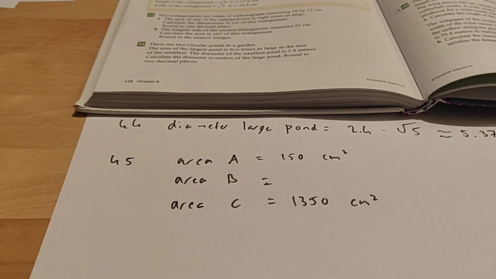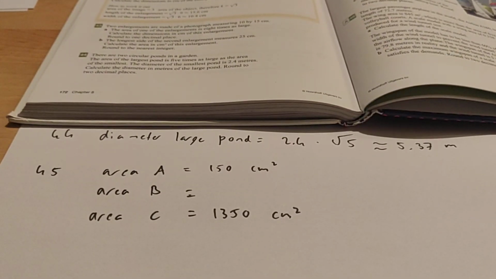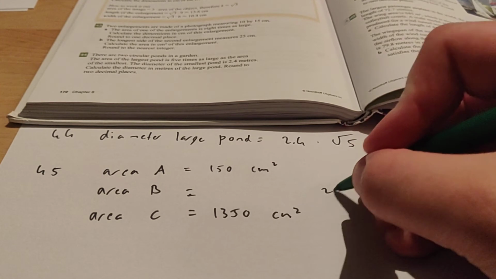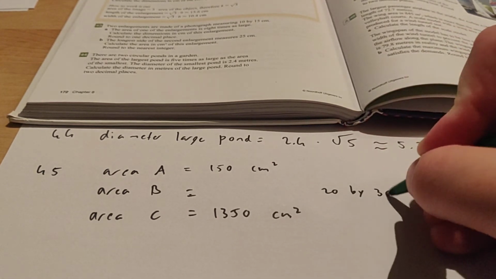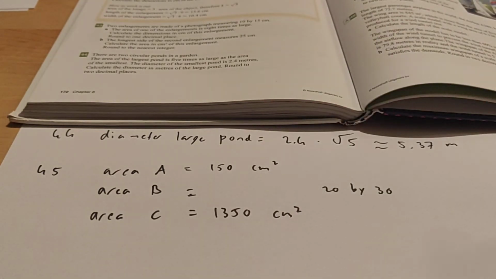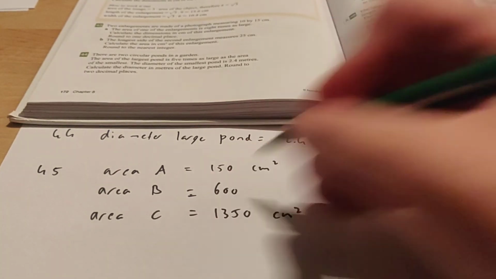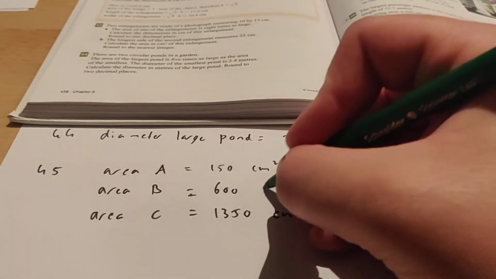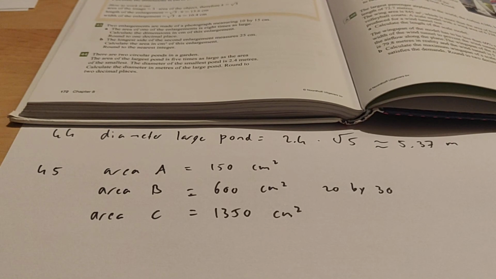And area B we don't know, but we do know the measurements for area B, because the measurements for B are 20 by 30. We don't know the measurements for A and C, but we can fill that in here. So first I'm going to calculate this area. You calculate the area by doing the length times the width. So 20 times 30 is 600 square centimeters.